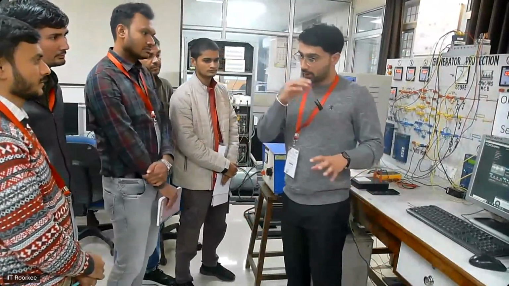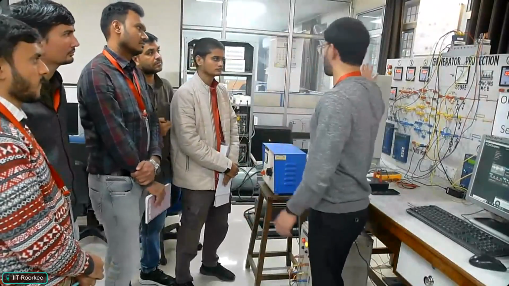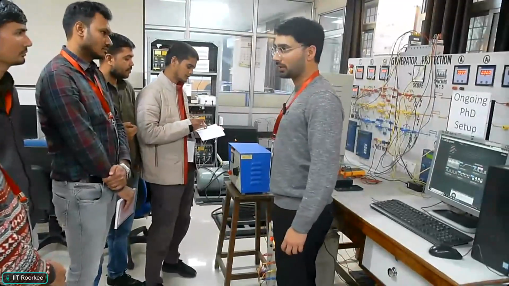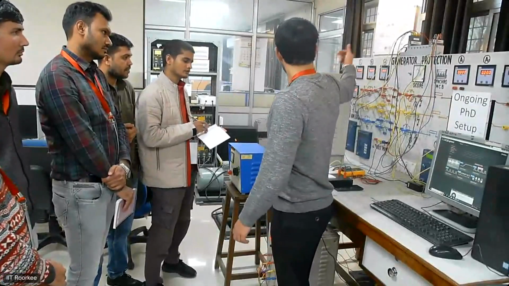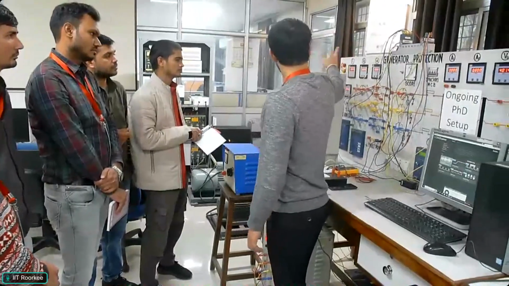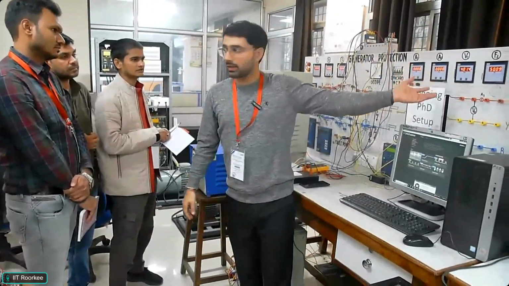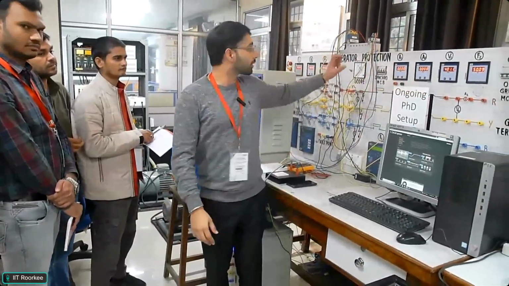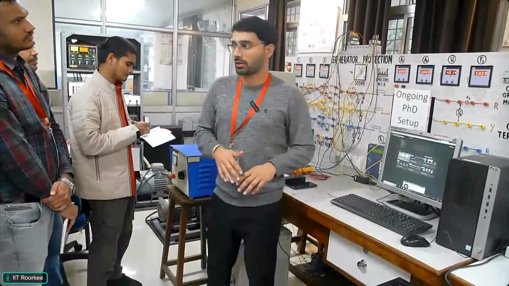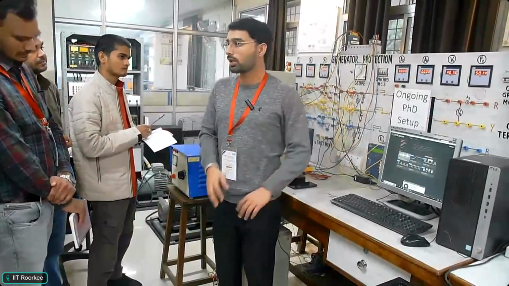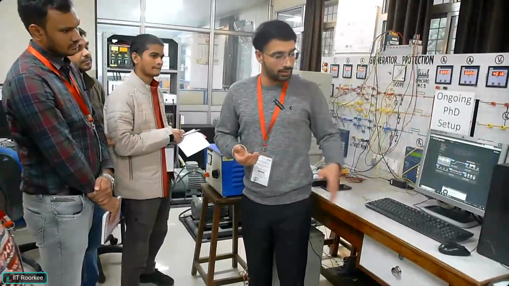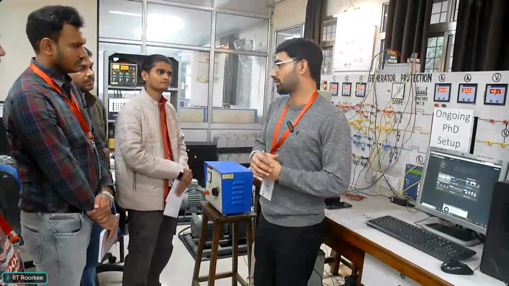And for that DC shunt motor, we have a motor controller here. From here I can control the speed, and we'll reach the frequency of 50 hertz, 400 volt, and when they match with the grid side, then we will shift to the synchronizing procedure. After synchronizing, we can do our analysis and draw our data through the NI DAQ and then do further analysis.